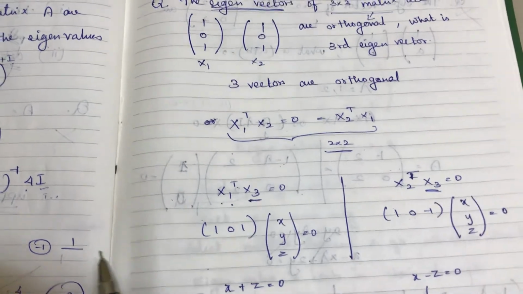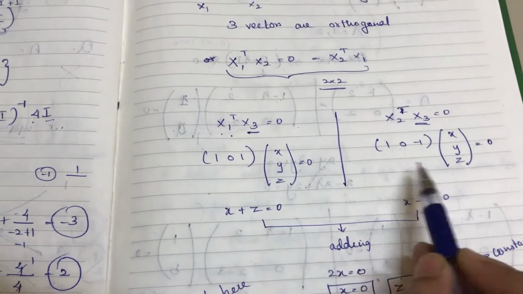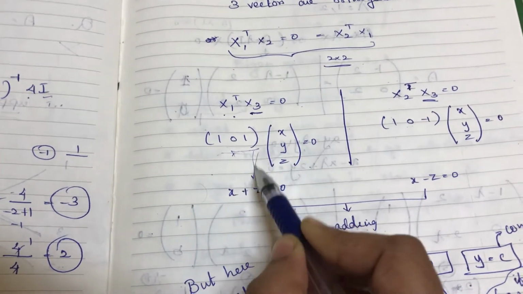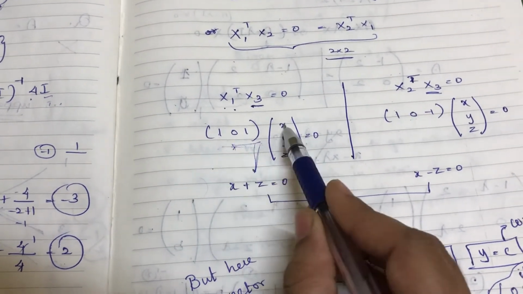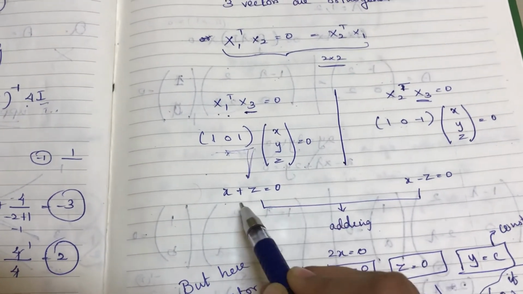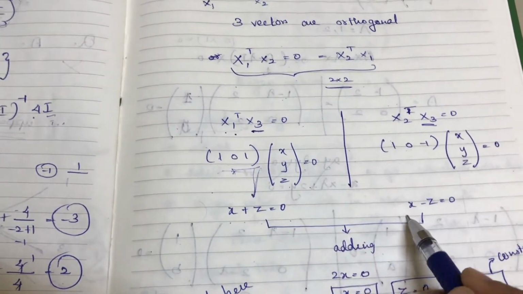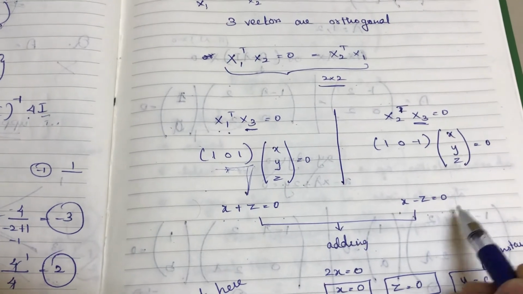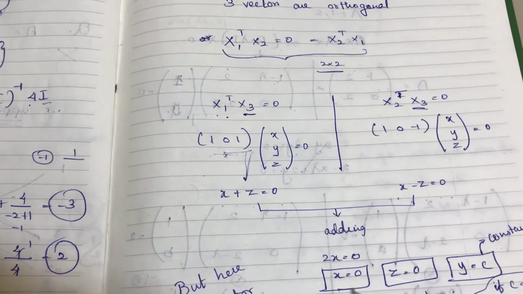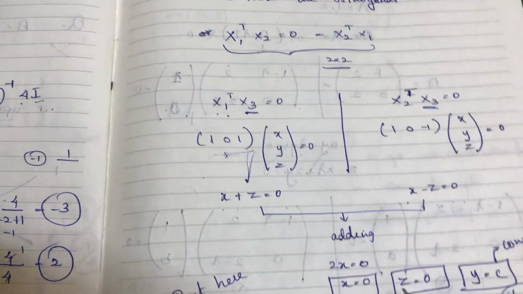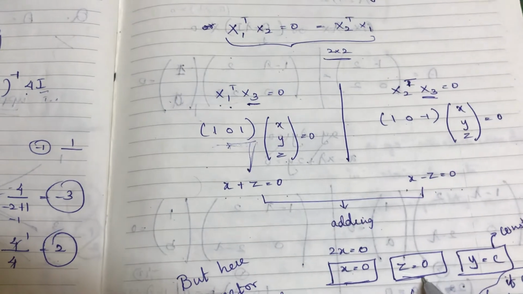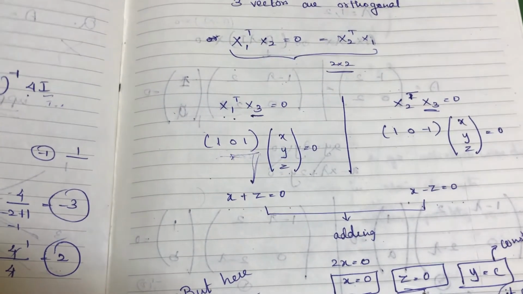The same applies here. If we solve this, you have to multiply it like 1 into x, 0 into y and 1 into z. So x plus z equal to 0 and x minus z equal to 0, right? Just add these things, you will get the value for x and just substitute this x here and you will get the value for z.